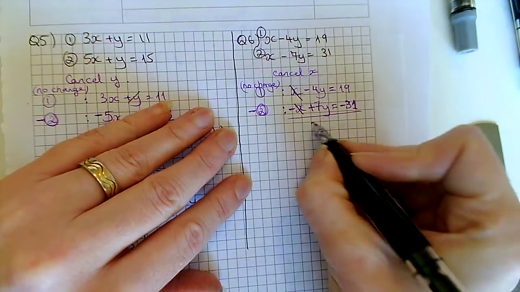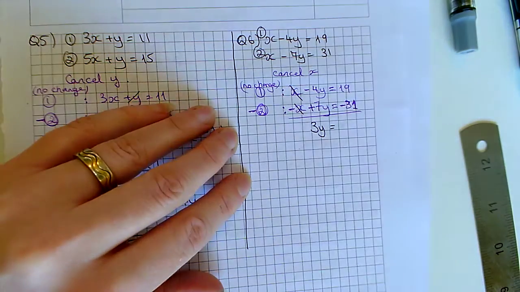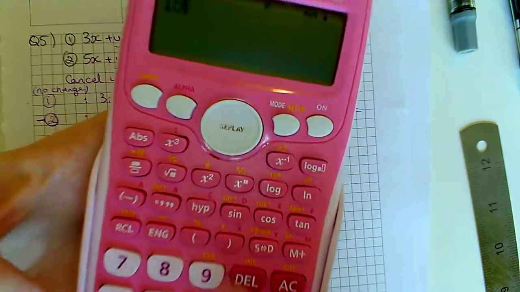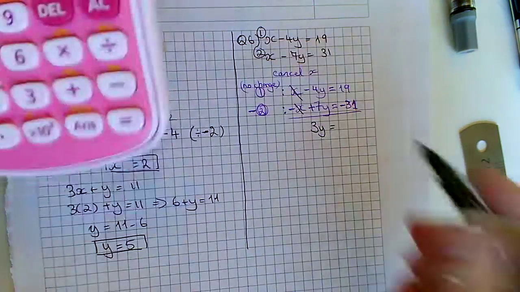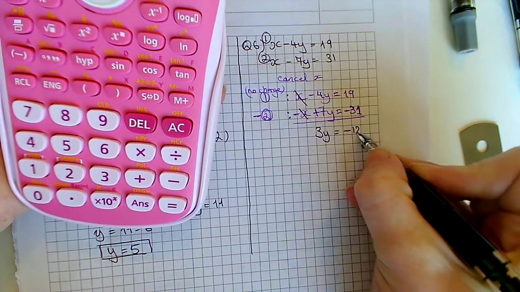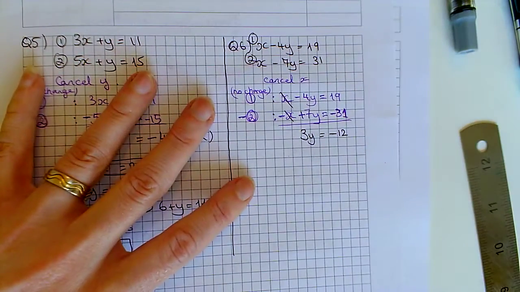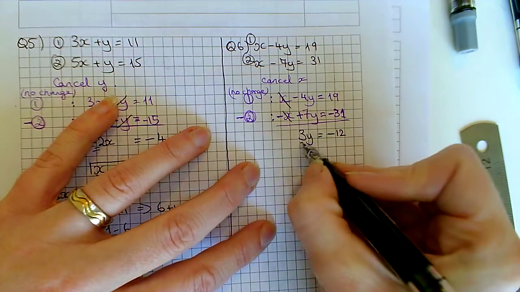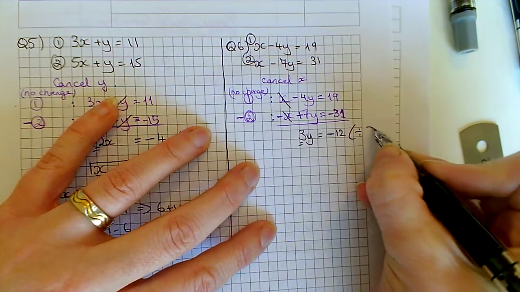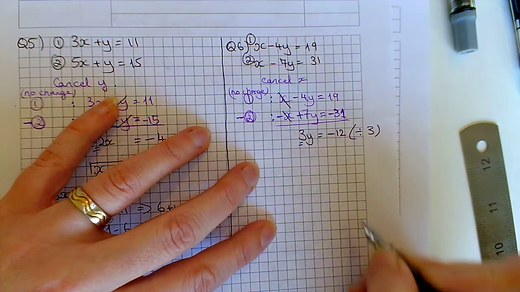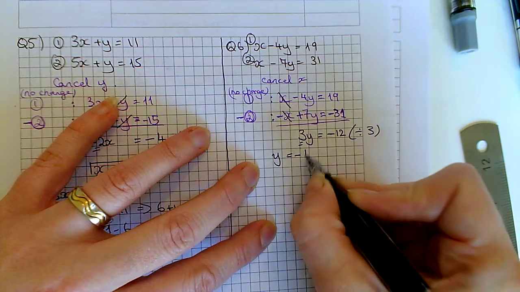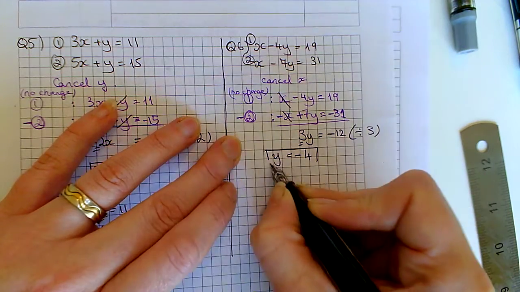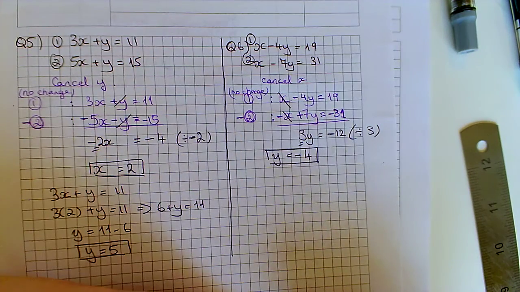So 3y is equal to 19 take 31. I could do it in my head, but minus 12. Minus 12. So be careful with your signs there. We have opposite signs, we're going to get a negative answer. I'm going to divide by the coefficient of y. I'm going to divide by 3, and y is a minus 12 divided by a plus 3. It's a negative answer. It's minus 4.